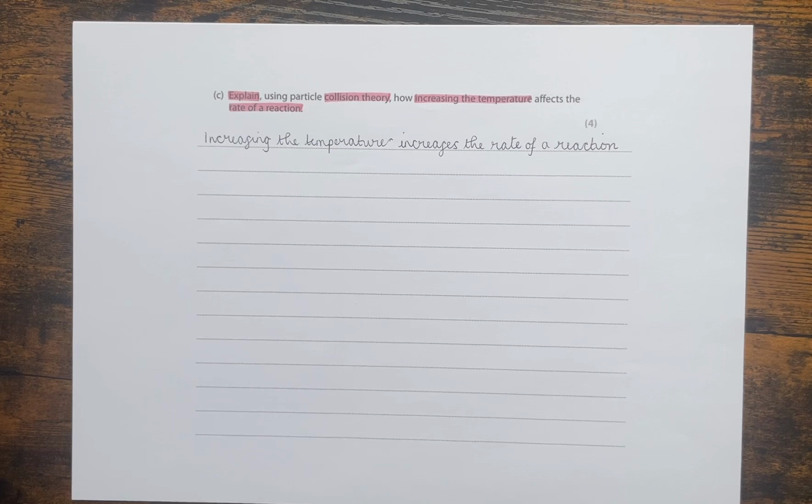Knowledge again. So if we increase the temperature, we give the particles more energy. If the particles have more energy, they are going to move around more quickly. And if we're thinking about how that relates to collision theory, if your particles have more energy and are moving around more, then there will be more collisions. They're going to collide with each other more frequently if they are moving around with more energy.